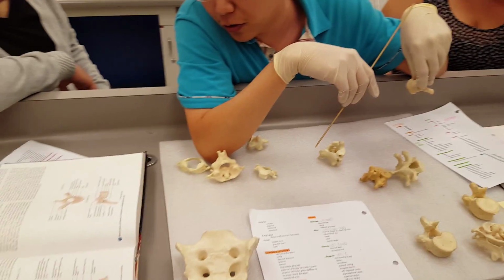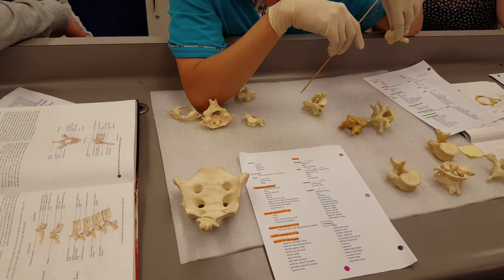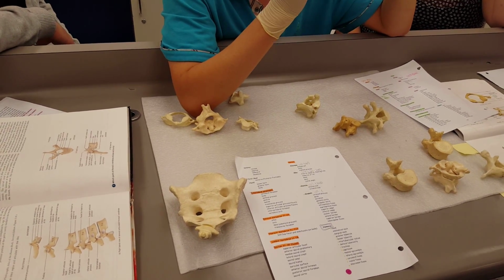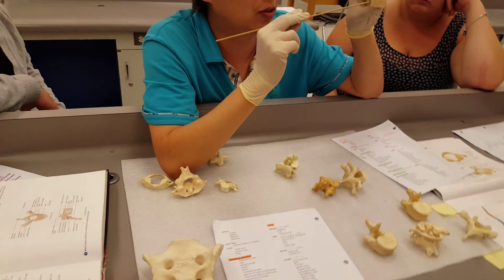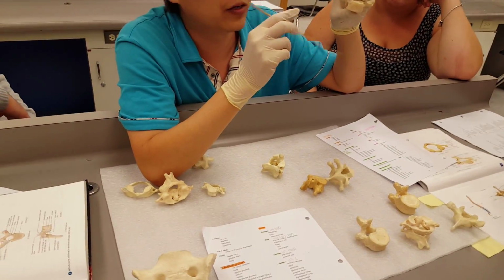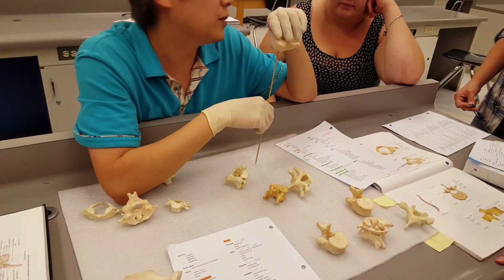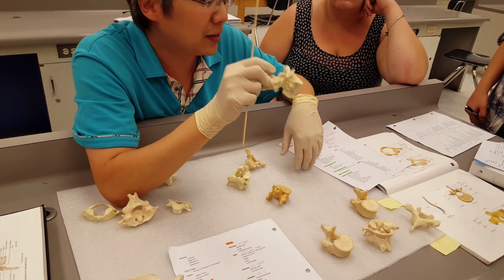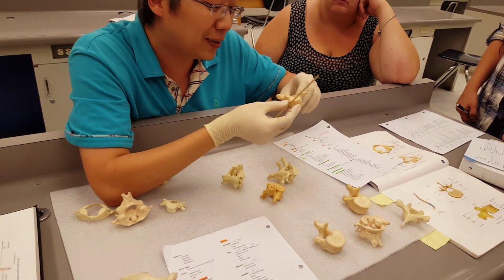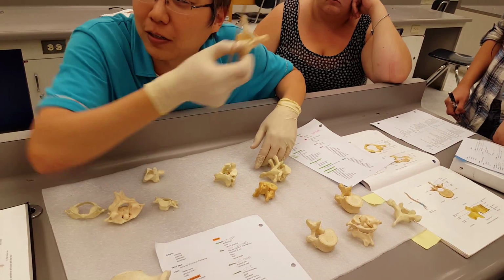But for those ones, I would most likely just ask for facets or demifacets, and at least superior or inferior if I can actually show it to you. You should be able to tell if it's superior or inferior, but it'll be hard to tell if it's a facet or demifacet, unless you have two thoracic vertebrae combined together. But I don't want to test you on that level of knowledge. You would have to be a forensic anthropologist to know the difference.